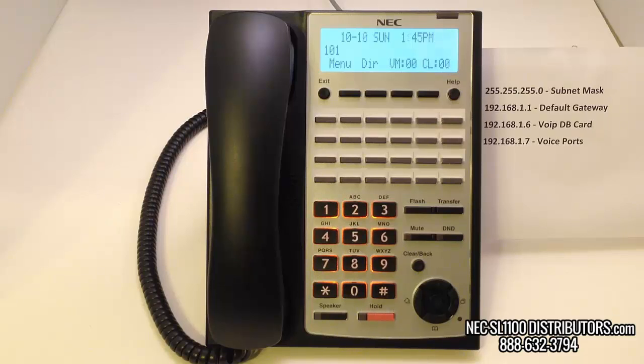If, on the other hand, you're working with an existing SL1100 phone system and you're installing a VoIP card into it now, then it would be a good idea to back up the phone system's database before changing any of these IP addresses. Alright, so let's get started.